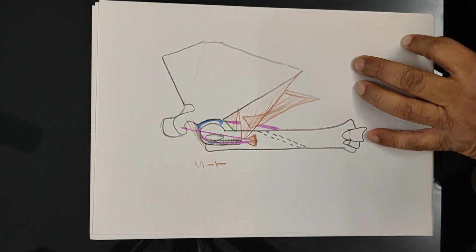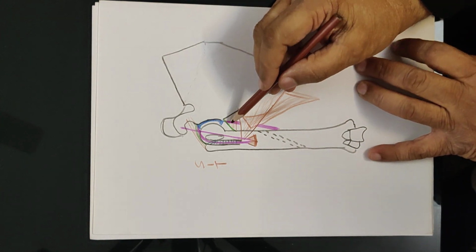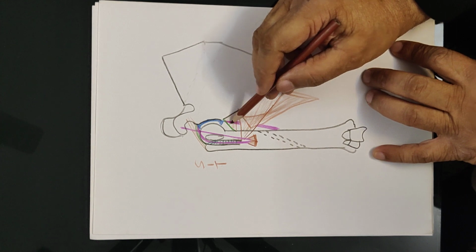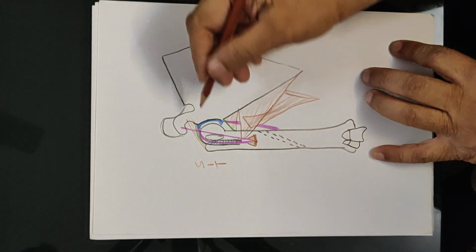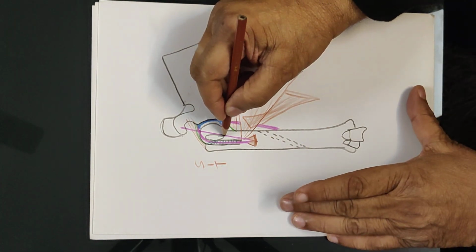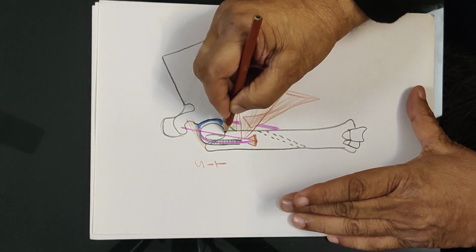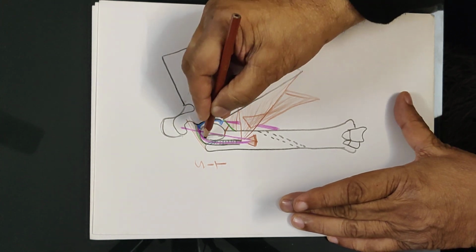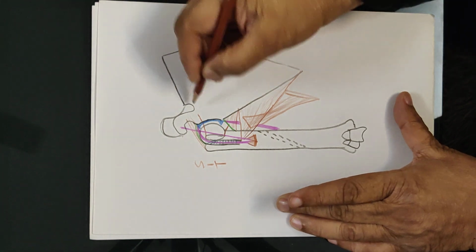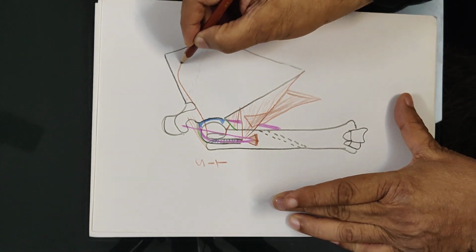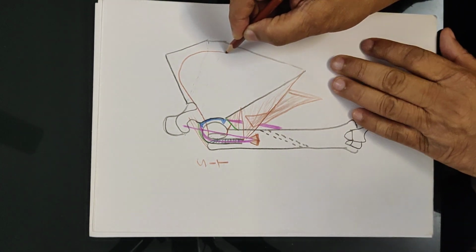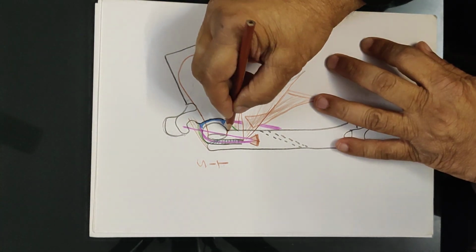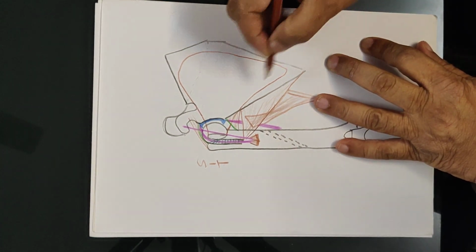Okay. I have told you that there will be another muscle which will get attached to the lesser tuberosity of the humerus and which will arise from the anterior surface of the scapula.